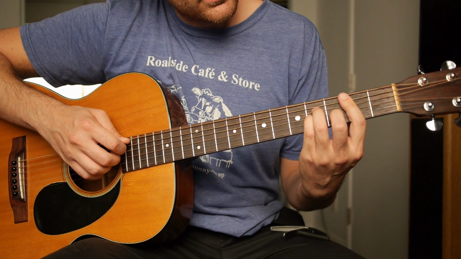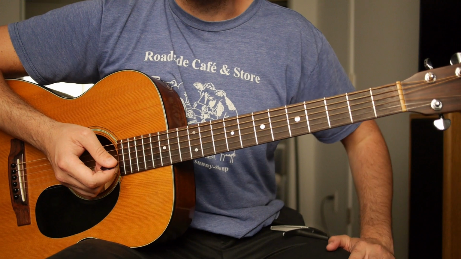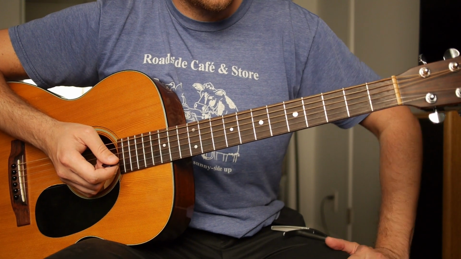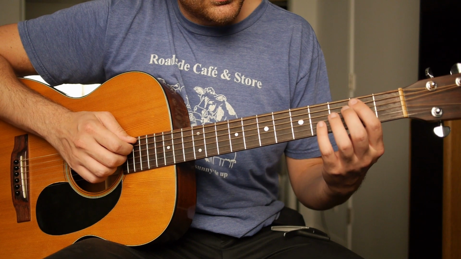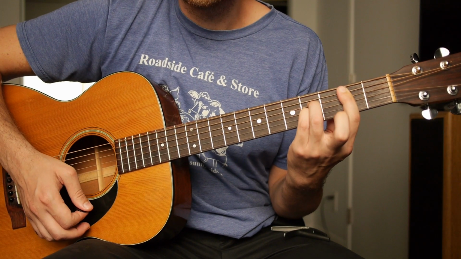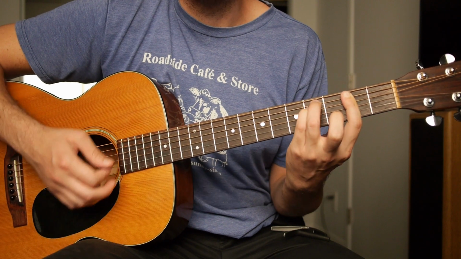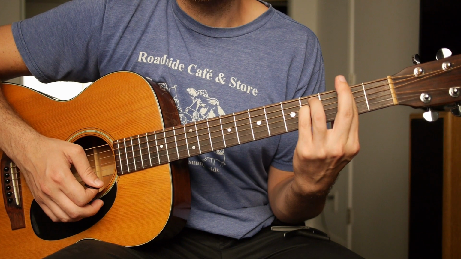So, okay, let's go back a step. People also get confused because they'll go like this. So they'll think, oh, okay, B minor, and they find B here, and they'll go like this. But what's wrong with that? Or they'll go like this. But no, that's F sharp minor, right?